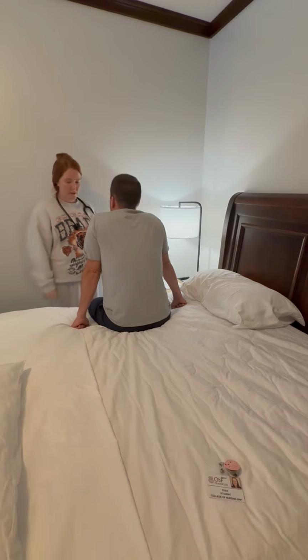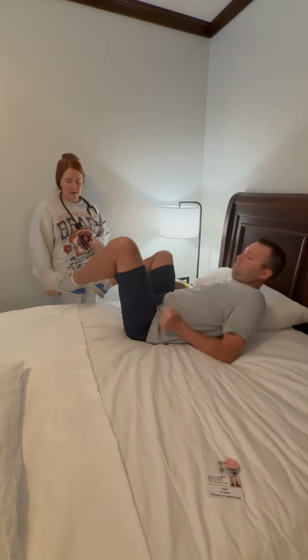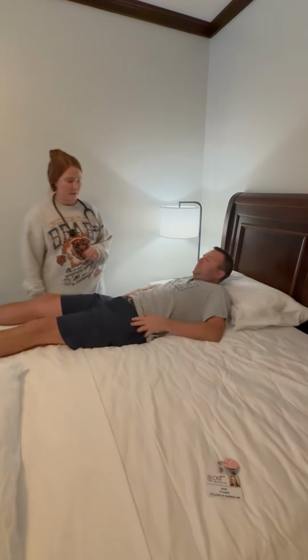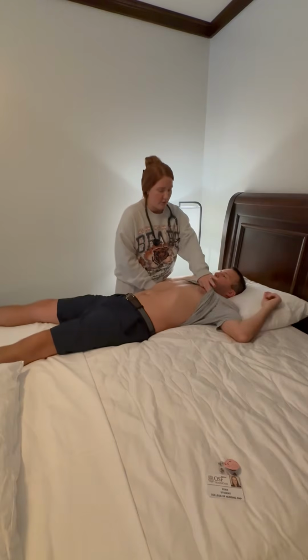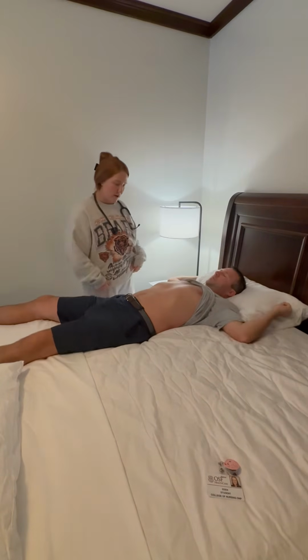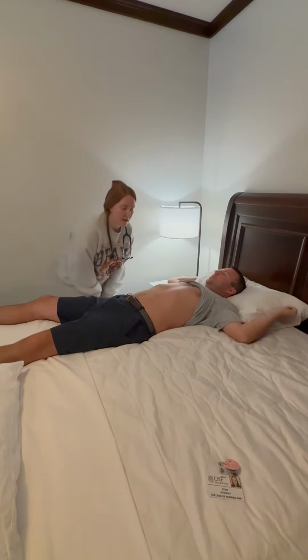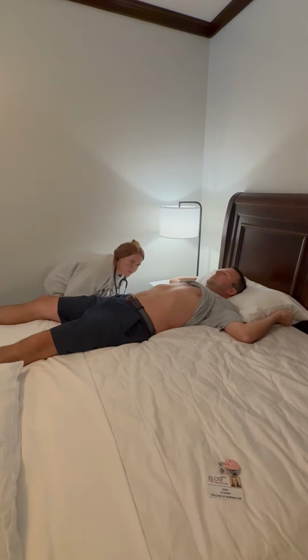All right, I'm just going to have you lay down and get yourself comfortable. And then I'll have you pull your shirt up. I just need to see about there and below. So first I'm going to assess the abdomen, and I'm going to look at it from the side.